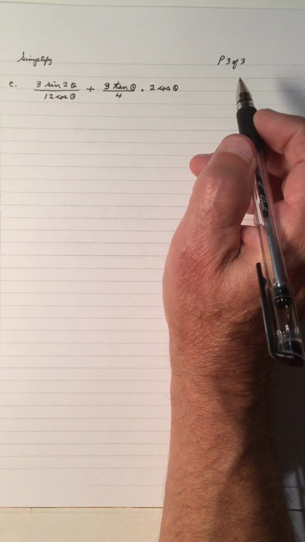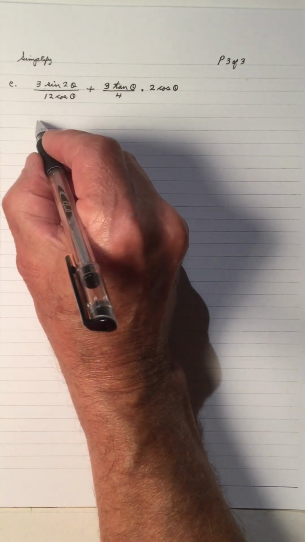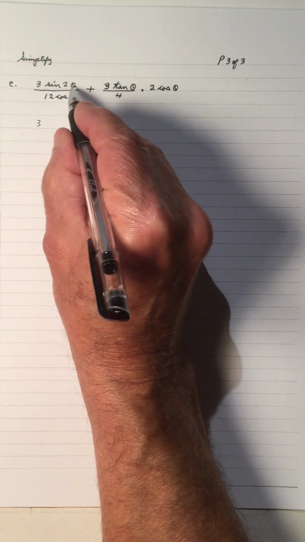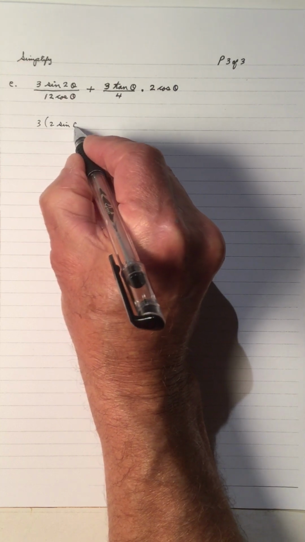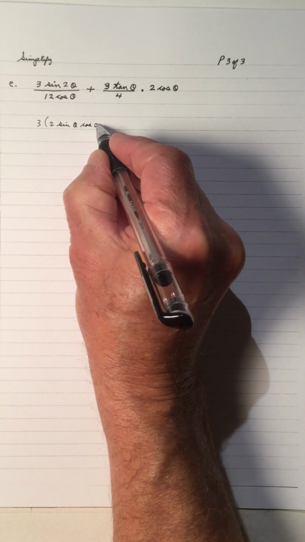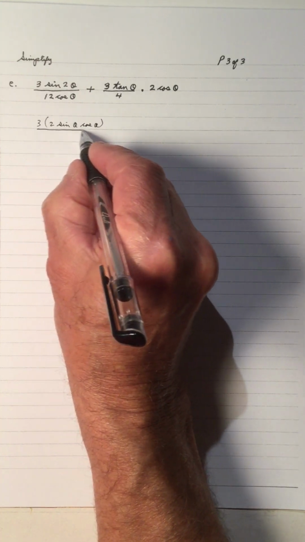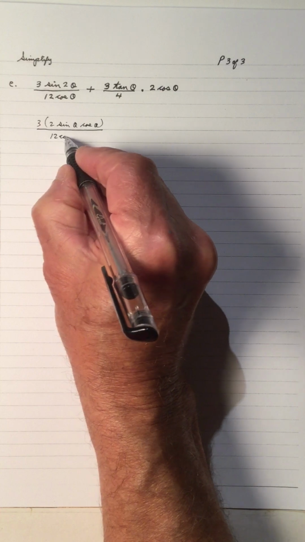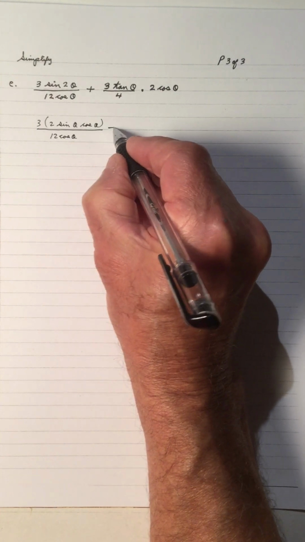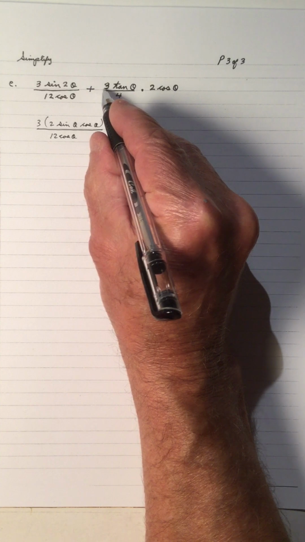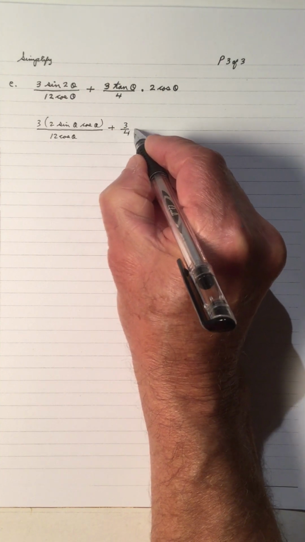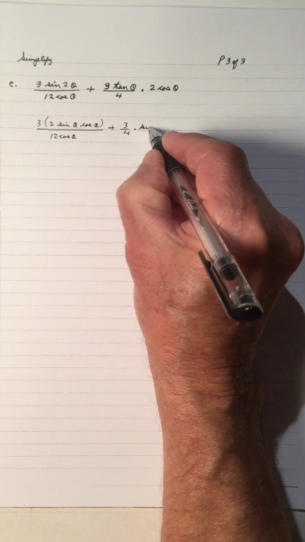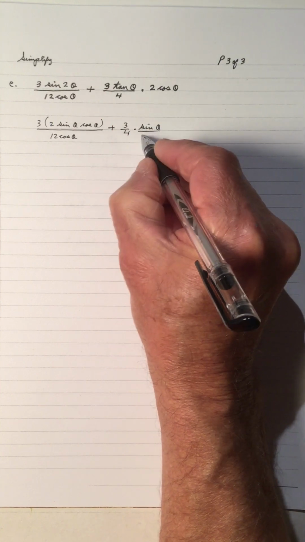Now we have another simplification to do. Again, I look around, I see a 3, and I see the sine of 2 theta. So that's 2 times sine theta cos theta all over 12 cos theta. Now we have 3 times tan theta over 4, so that's the same as 3/4, and tan is sine theta over cos theta.